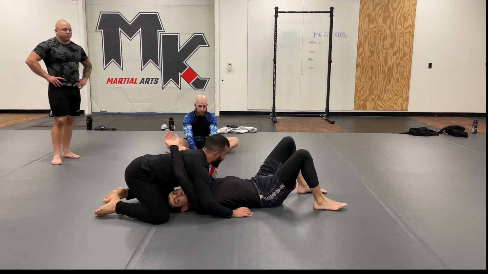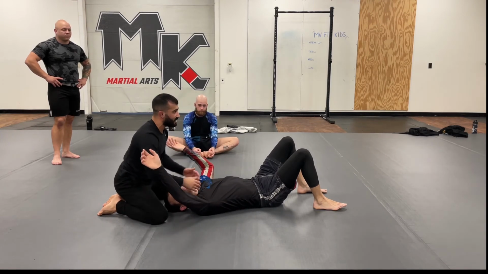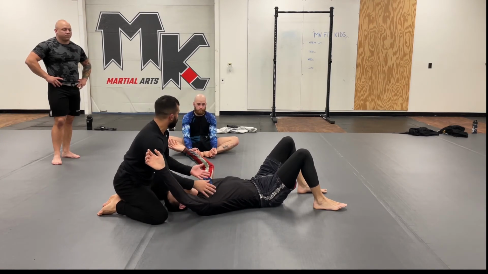Okay? And this is good. I got a lot of attacks. I can attack both arms. I can attack his neck. All right, it's a really good pinning position.